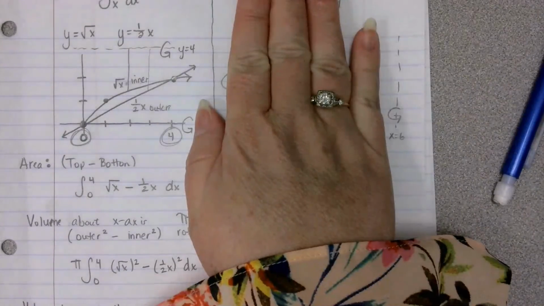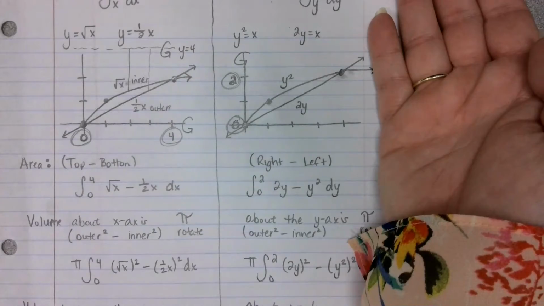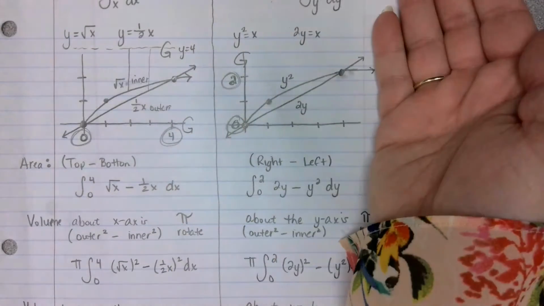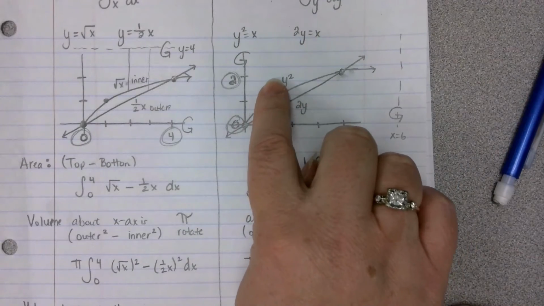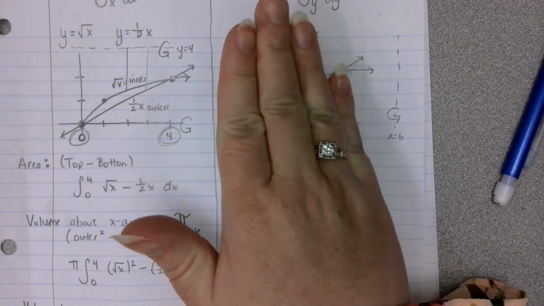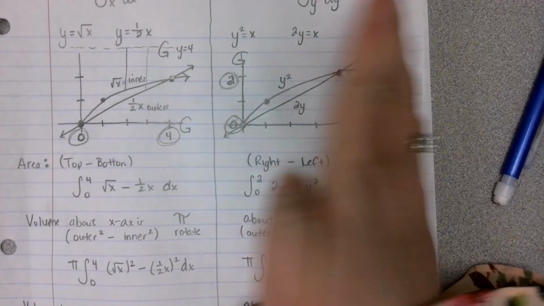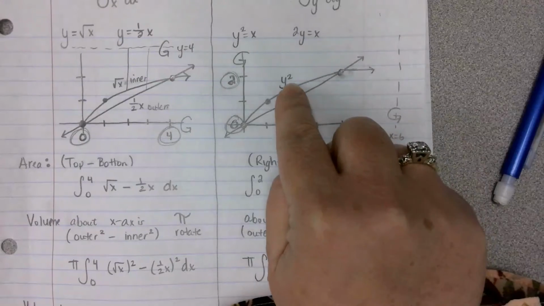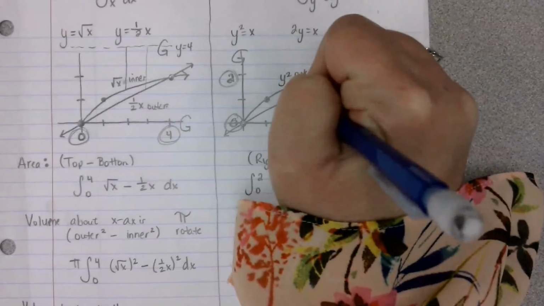And we're going this way. Well, since I'm doing this way, now look and see which one's coming on the outside now. If my pointer finger is the one that's the y squared and my pinky is the one that's the 2y, and I'm going this way, my pointer finger is the one that's coming out. So since the pointer finger is the one that's coming out, it's the y squared. This is your outer. This one's your inner.